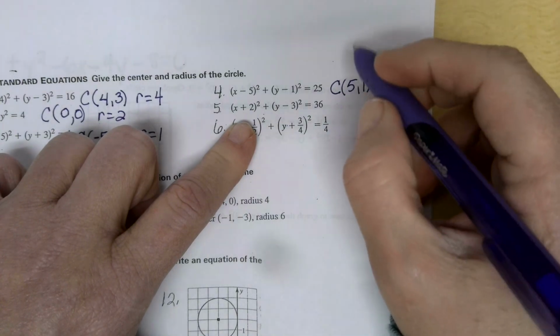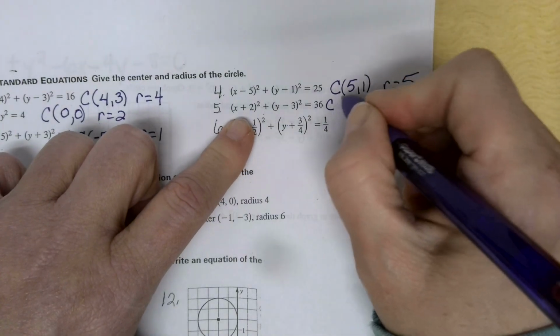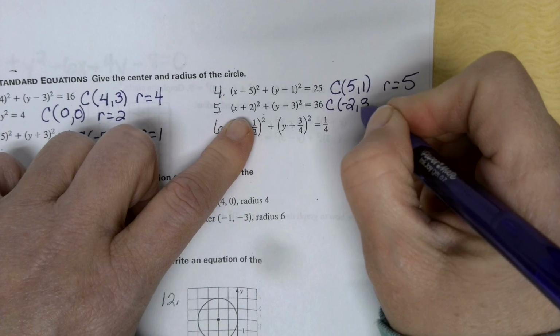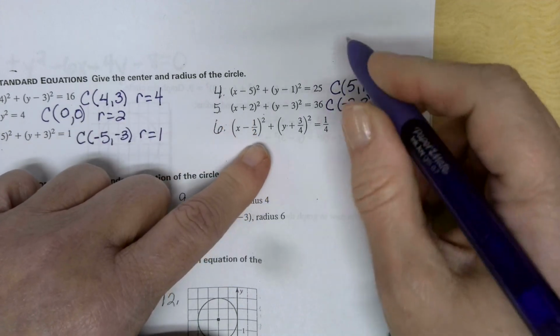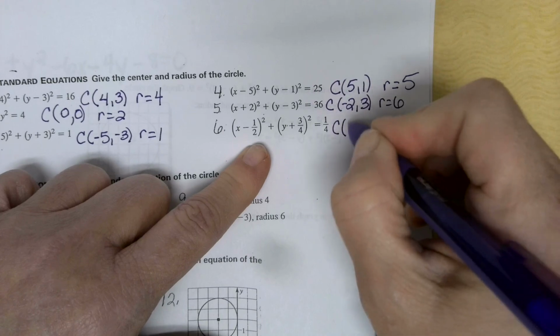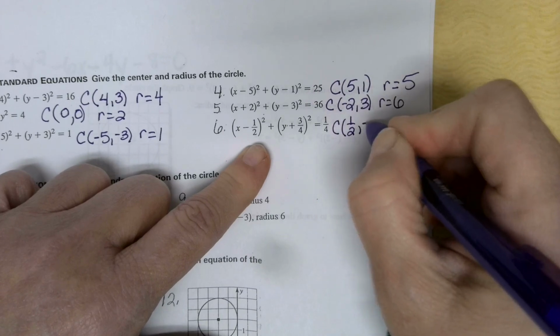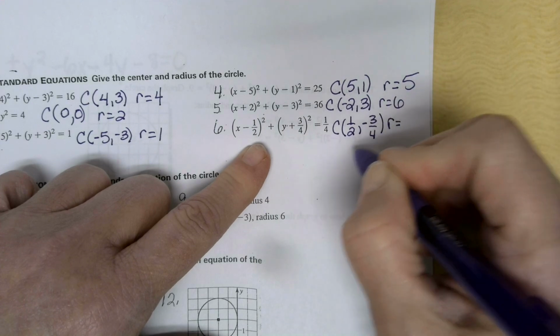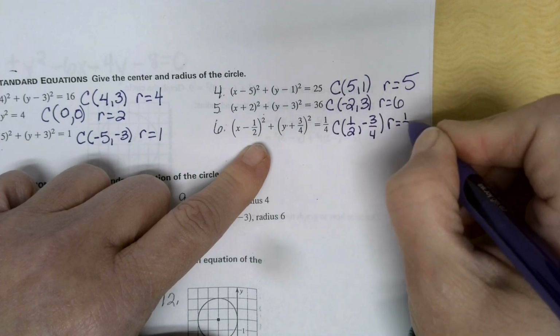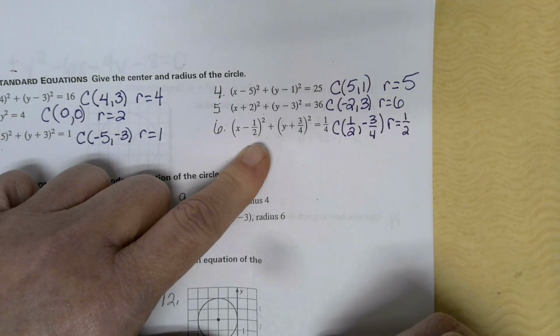That is correct. For number 5, the center is negative 2, positive 3, and my radius is 6. For number 6, my center is positive 1/2, negative 3/4, and my radius is the square root of 1/4. 4 is a perfect square, 1 is a perfect square, so that means the radius is 1/2.